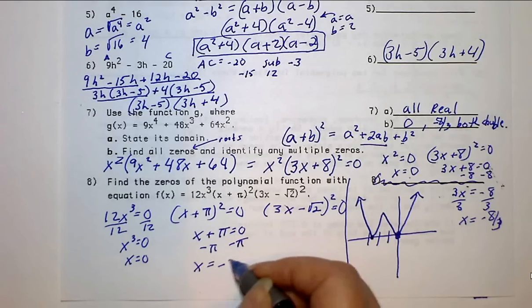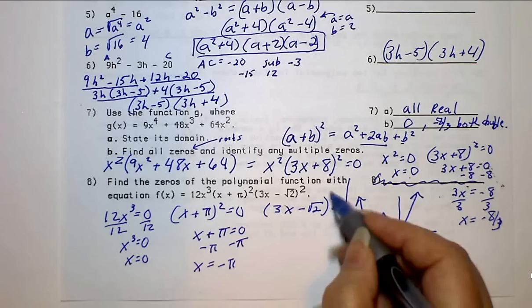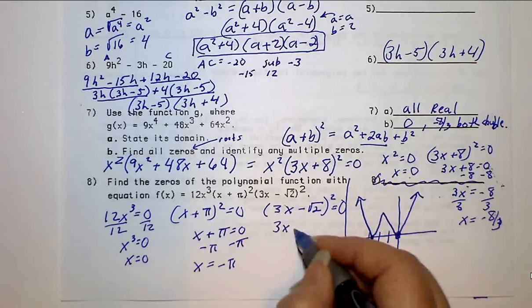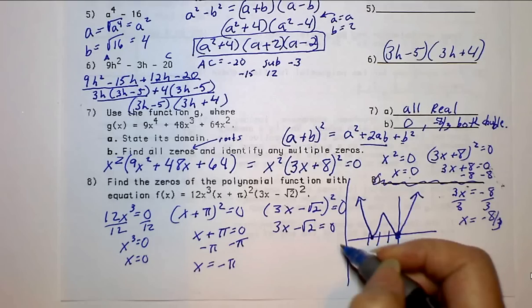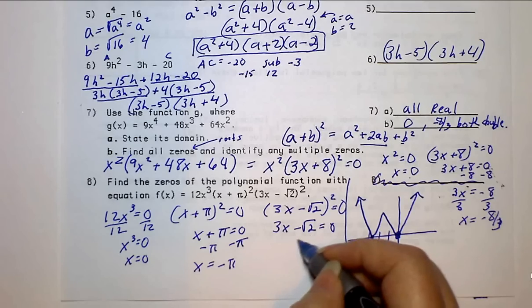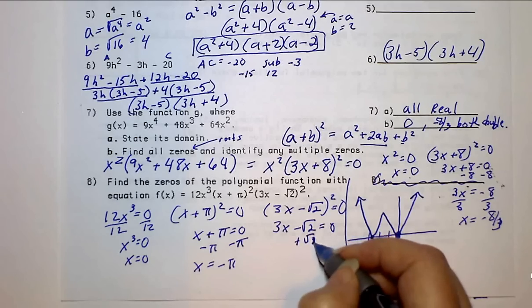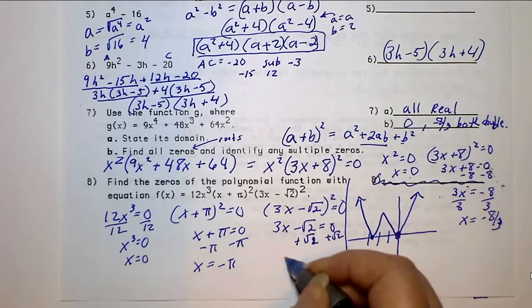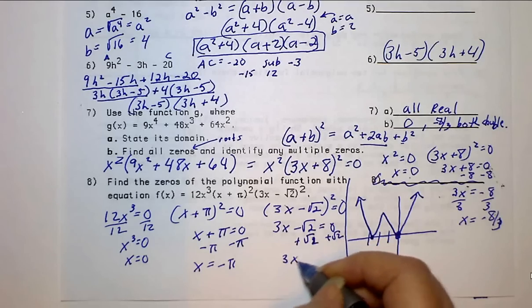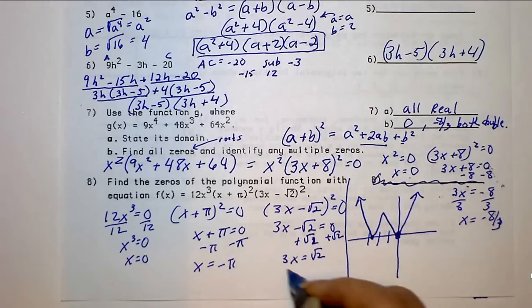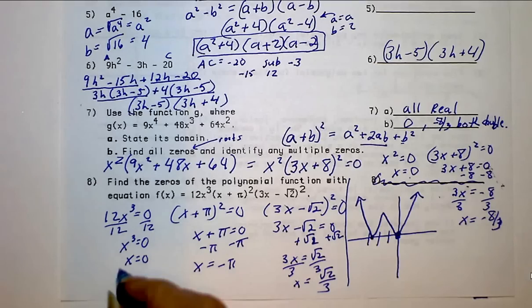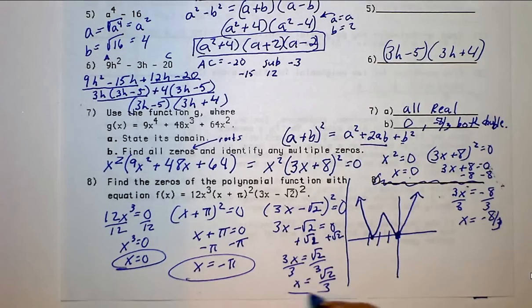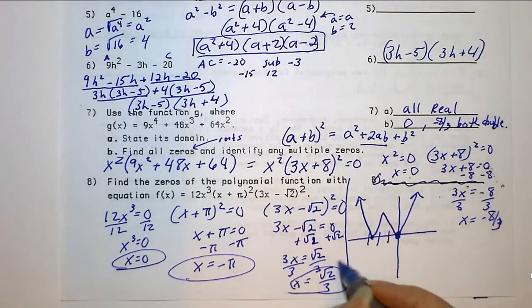And then here, square root of both sides, I get 3x minus square root of 2 is equal to 0. I'm going to add square root of 2. And then I'm going to have 3x is equal to the square root of 2. Divide by 3. X is equal to the square root of 2 over 3. So I have 1, 2, 3. All of them are multiples. This is triple, double, double.